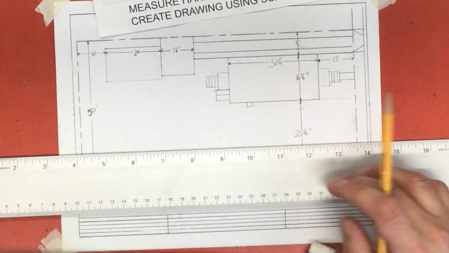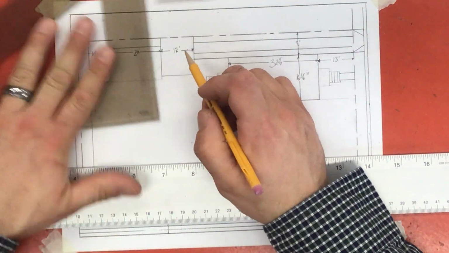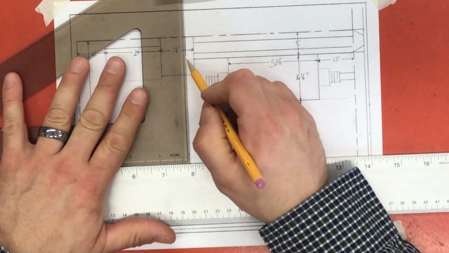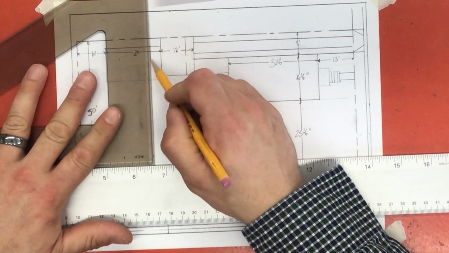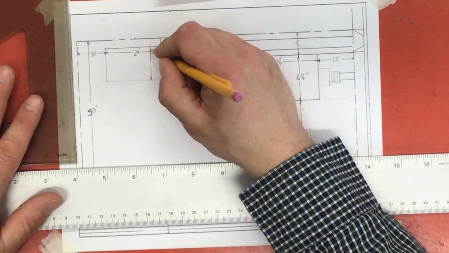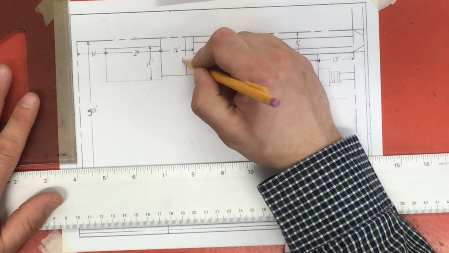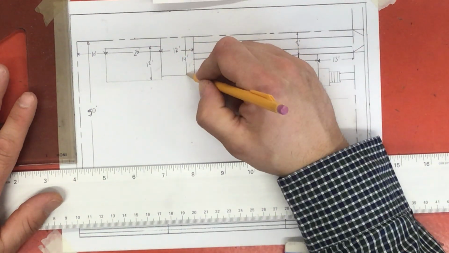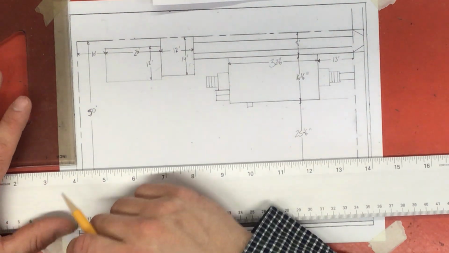I think I have like 1 or 2 more measurements to do. Gotta just do this up and down here. And one over here. 12 feet for this one, and 14 feet for this one. Arrowheads. Okay? That's what you're gonna need to add up.